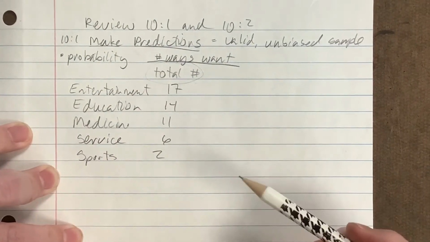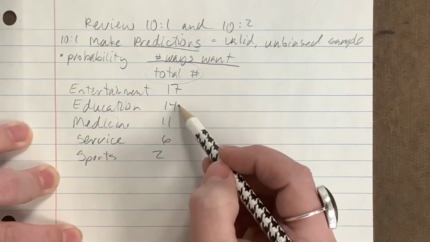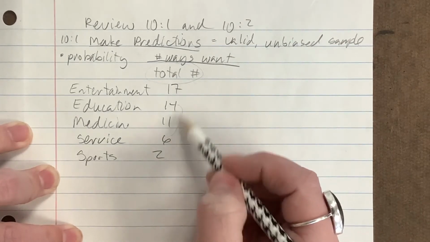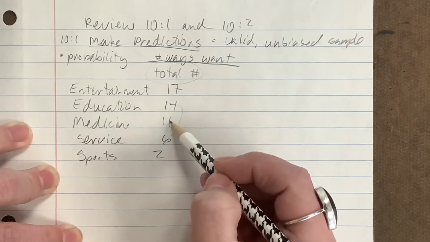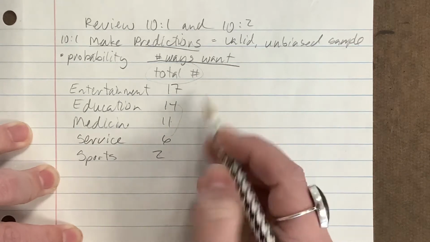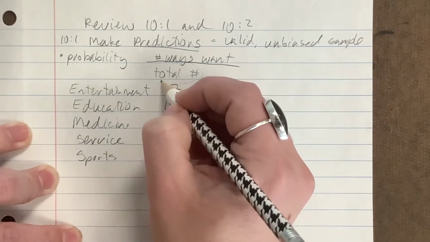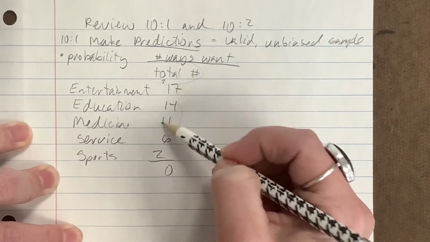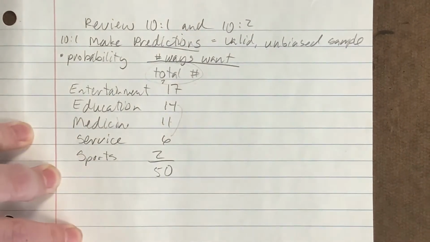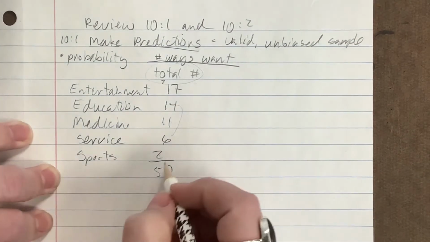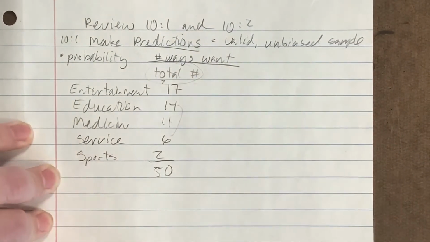So we want to add all of this up. So 4 and 6 is 10. 7 and 1 is 8, plus 2 is another 10. So that's a 0, and then carry a 2. 2, 3, 4, 5. So they asked 50 students total. That's our total number. That's what's going to go in the bottom.